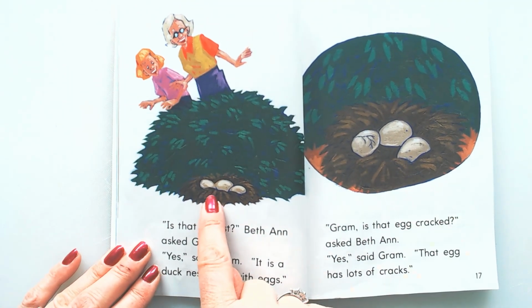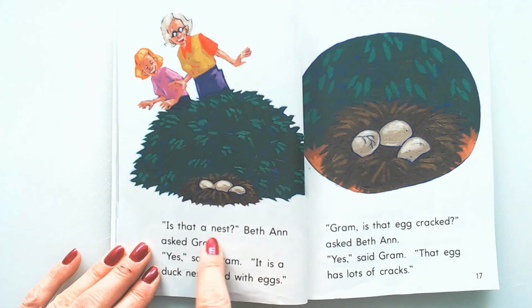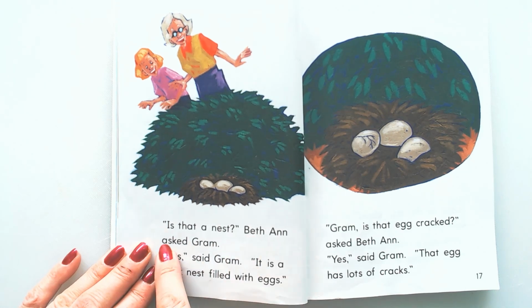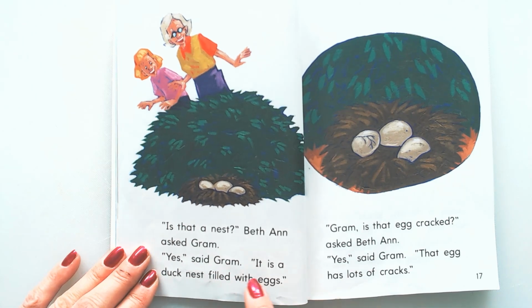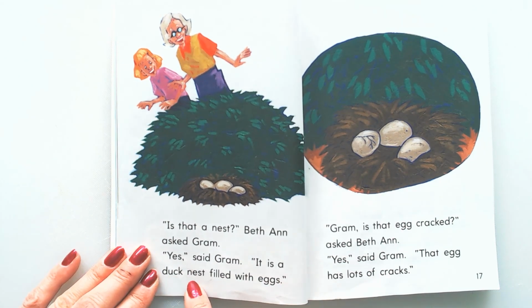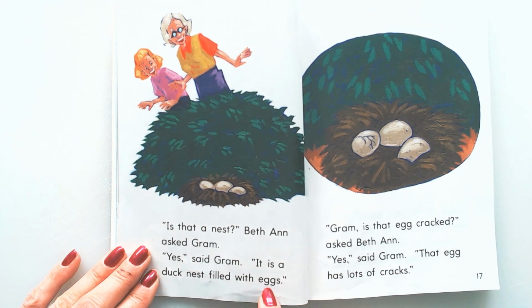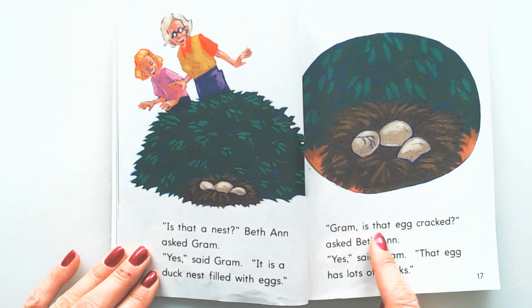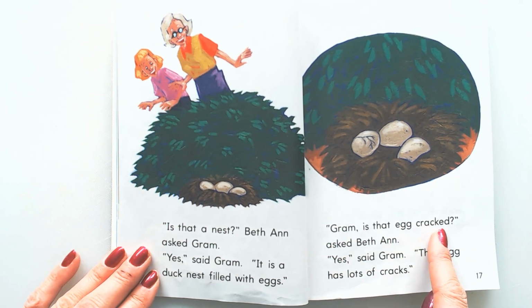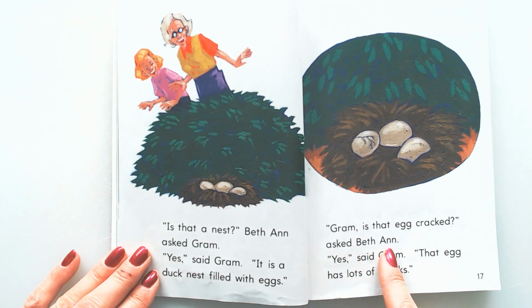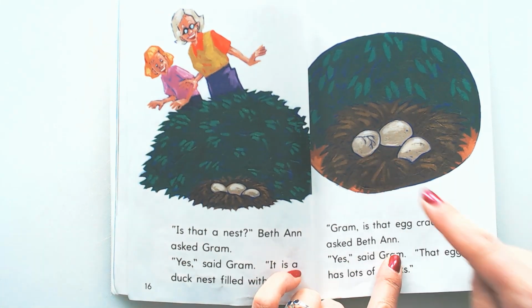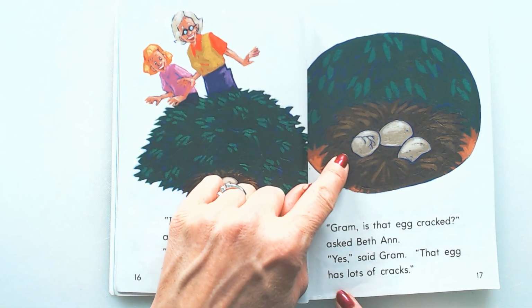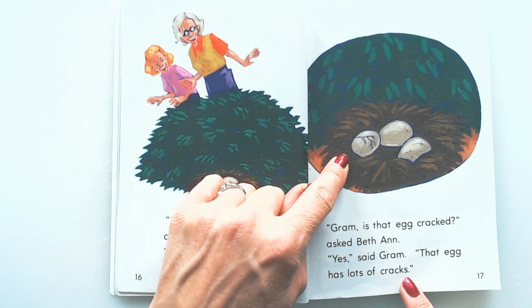Oh. Is that a nest? Beth Ann asked Graham. Yes, said Graham. It is a duck nest filled with eggs. Graham, is that egg cracked? Asked Beth Ann. Yes, said Graham. That egg has lots of cracks.